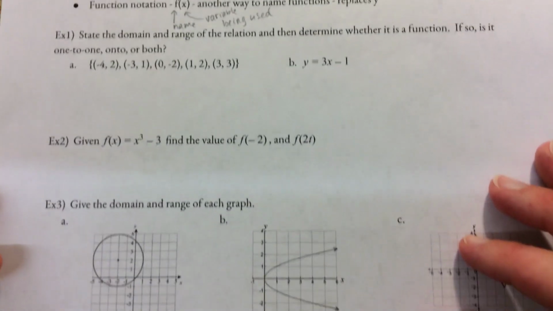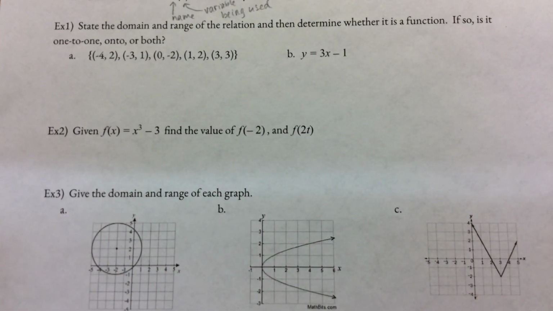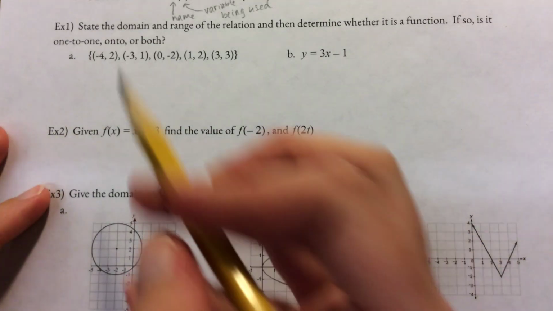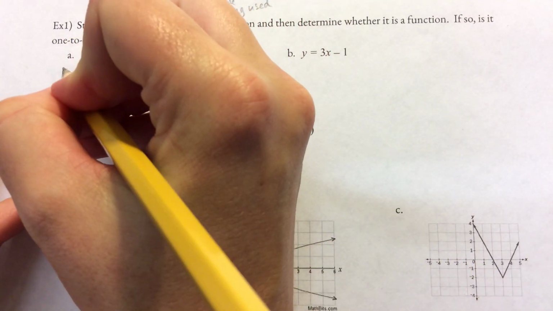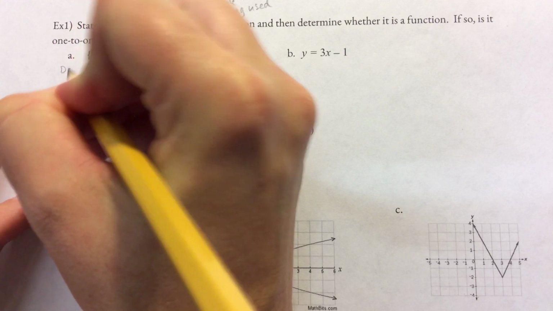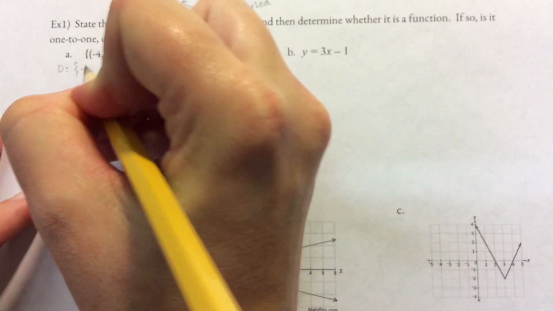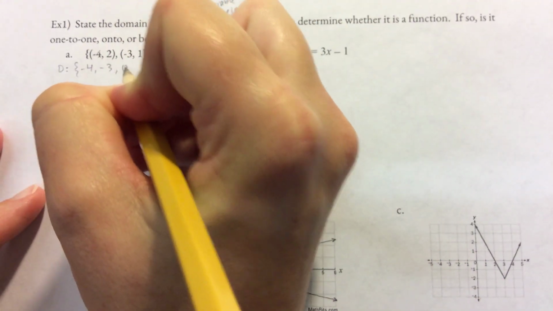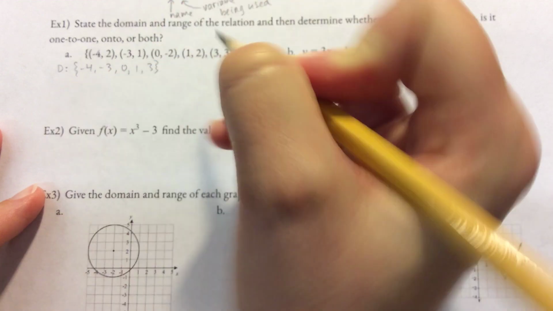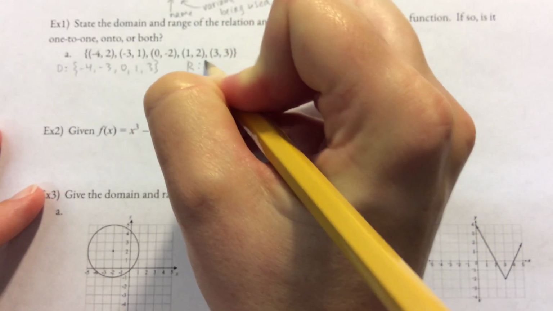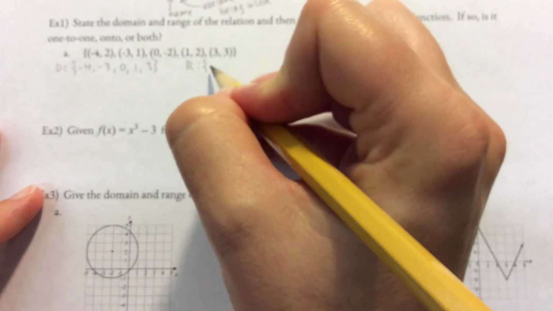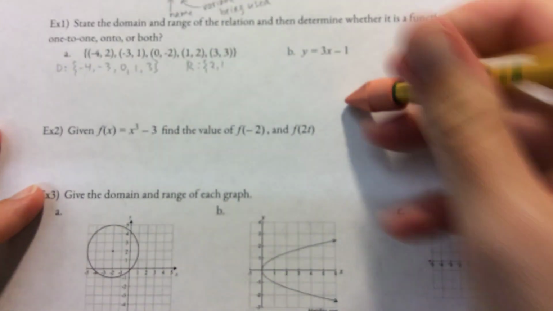Okay, so for the first example, it says state the domain and range of the relation and determine if it's a function or not. So the domain are all of your possible x values. So if I list those out, I have -4, -3, 0, 1, and 3. And then my range will be my y values here. So I have 2, 1. We should actually put them in order.